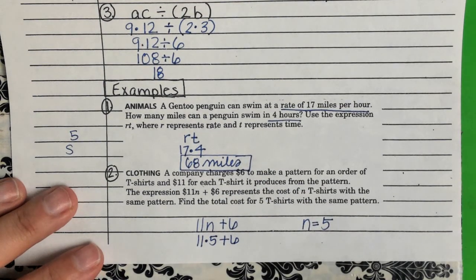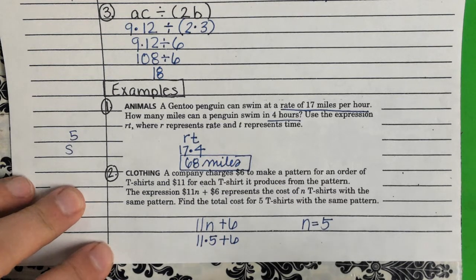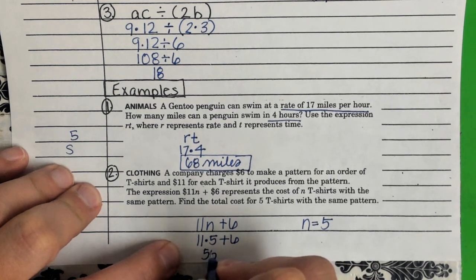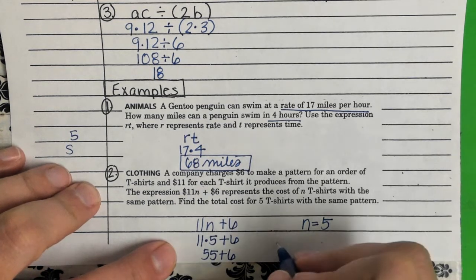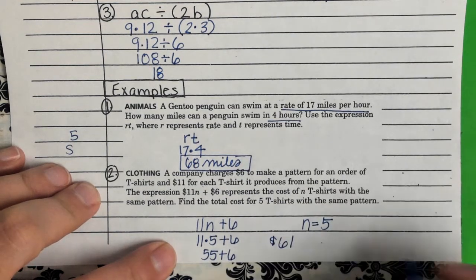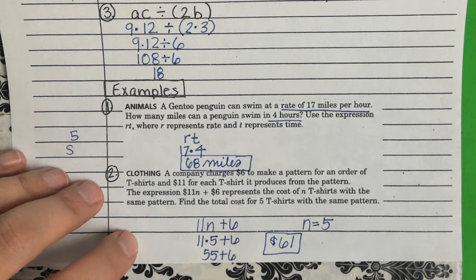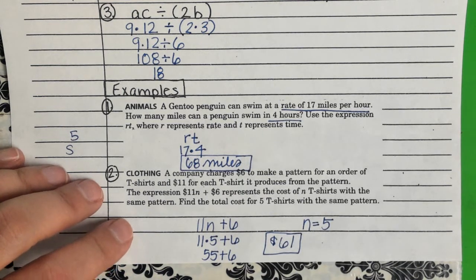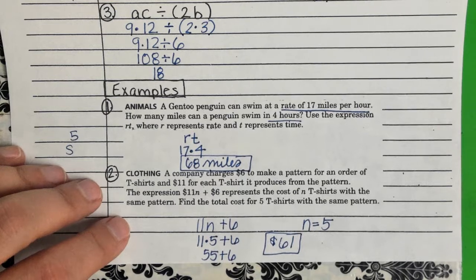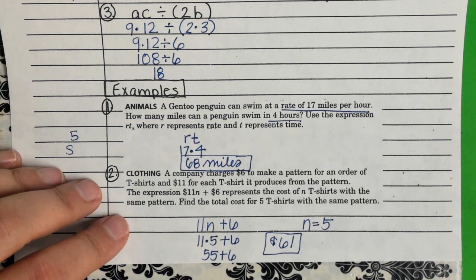Why would I do the addition first? Think about order of operations. We have to do 11 times 5 first. Very good. Which is 55 plus 6. 61. So 61 is our total cost, right? So $61. Okay? So, any questions so far on today? The biggest thing today I want you to learn is how to evaluate expressions, and we do that by plugging in numbers for our what? Variables. Exactly.